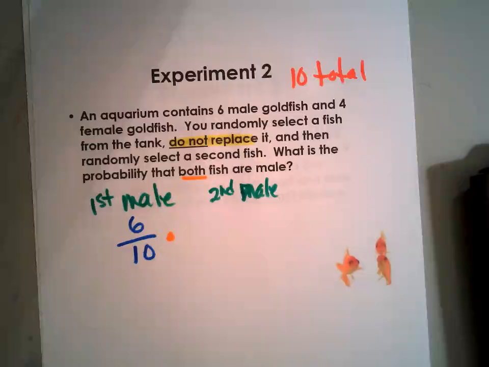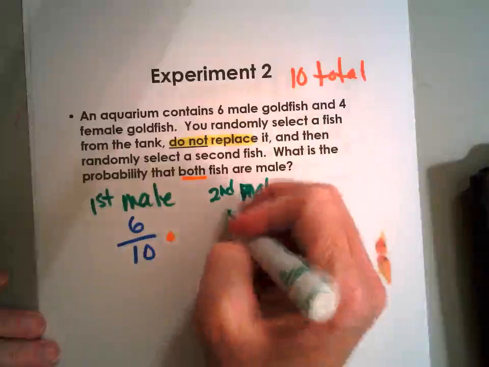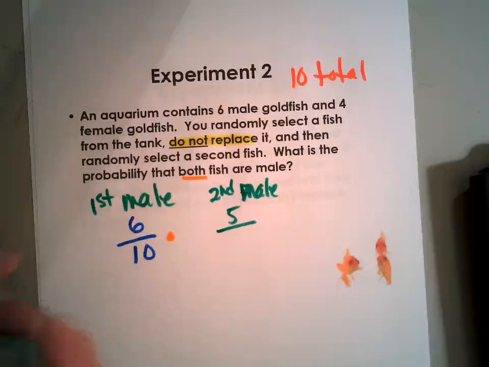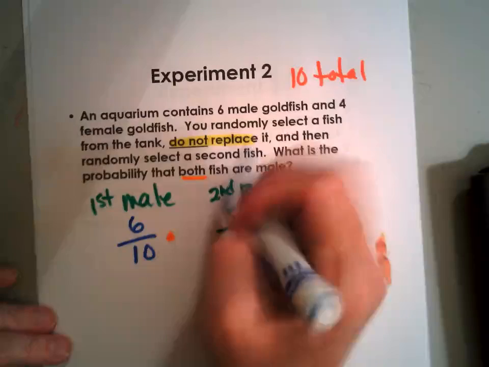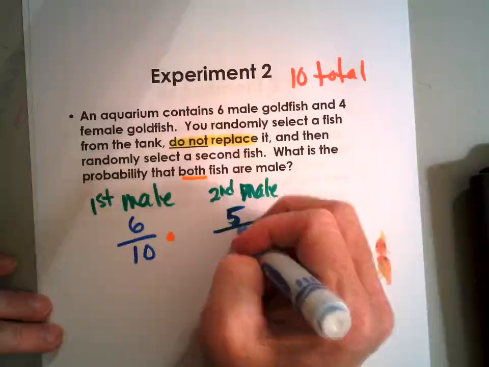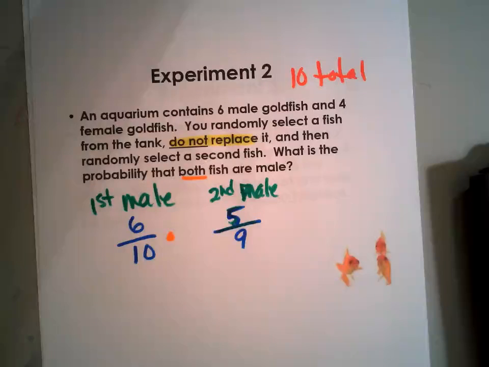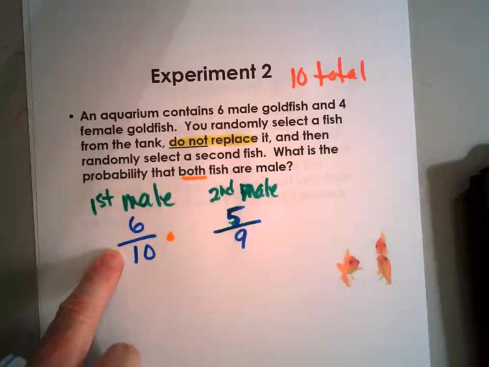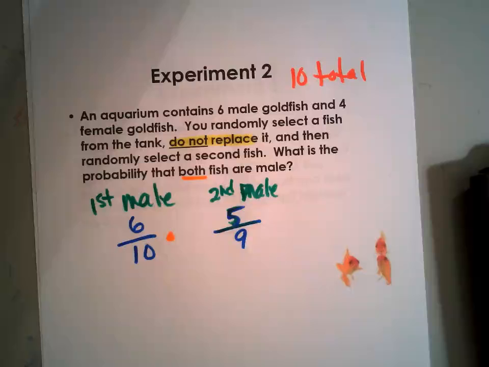Well, how many males are in the tank now? Remember, we took a male out. So now there's only 5 males in the tank. And how many fish were there in the tank to choose from for the second draw? There were only 9, because over here you took one away. You've got a fish in the bag.